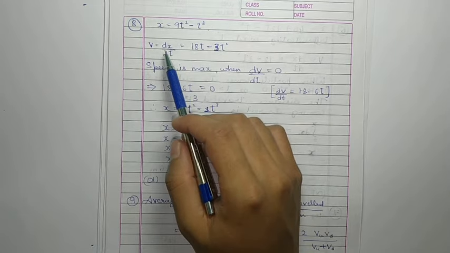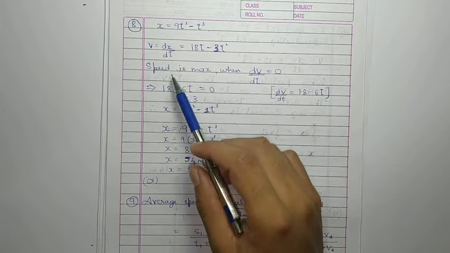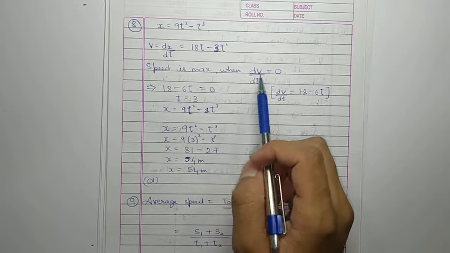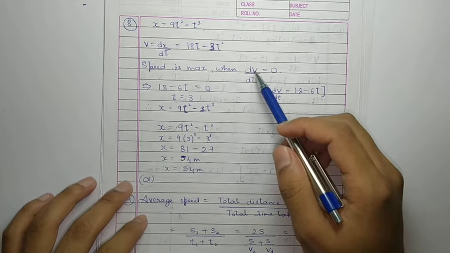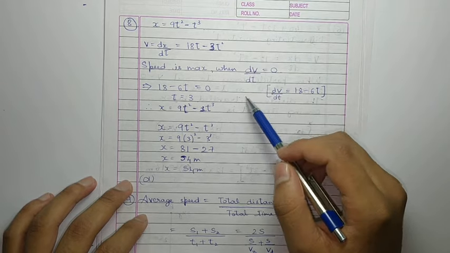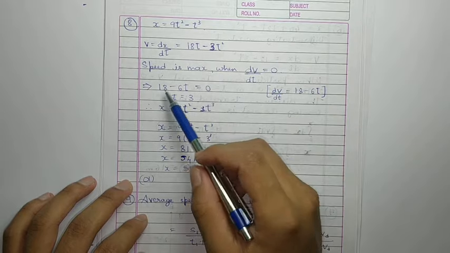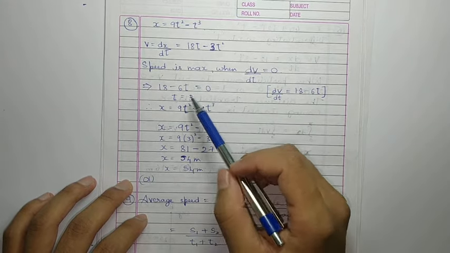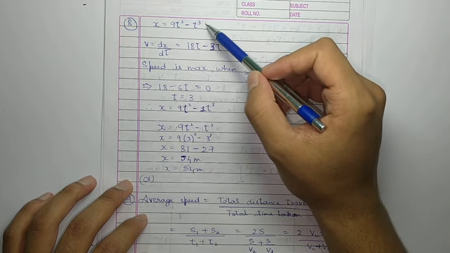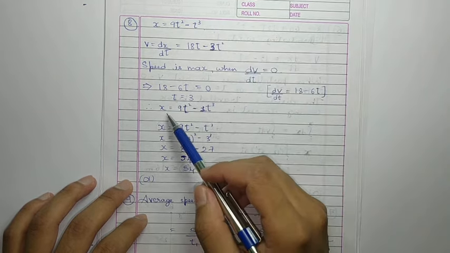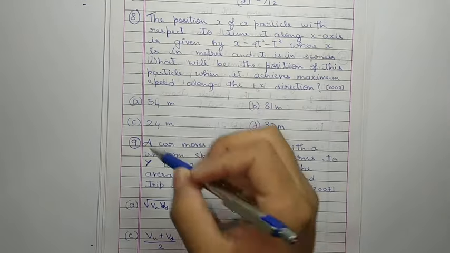Differentiate with respect to time, we get v = 18t - 3t². Speed is maximum when the differentiation of velocity is 0, dv/dt = 0. dv/dt is acceleration, and when we differentiate this equation, we get 18 - 6t = 0. From there t = 3. Substitute 3 in equation 1 where we have displacement. Therefore we get displacement as 54 meters. Option A.